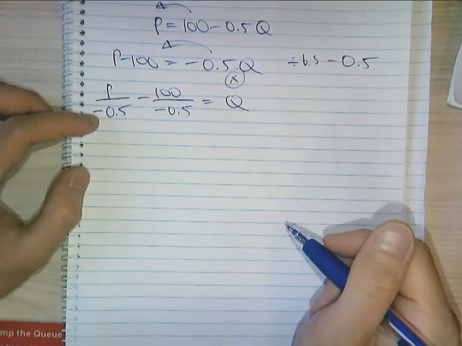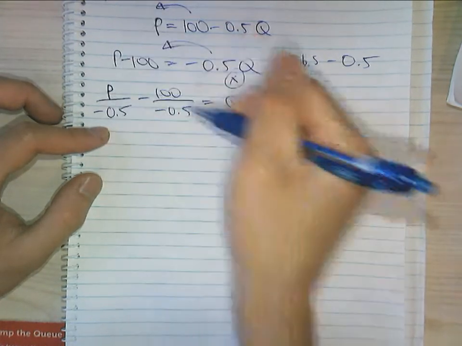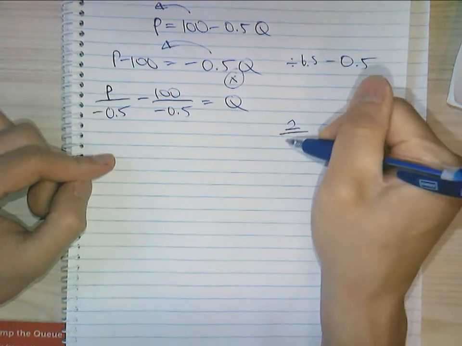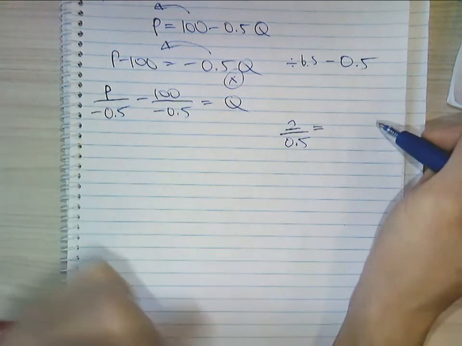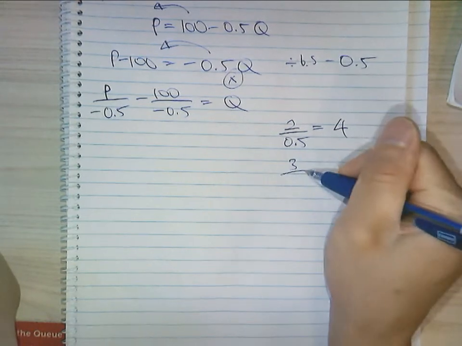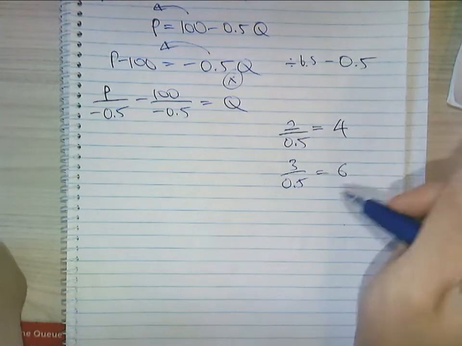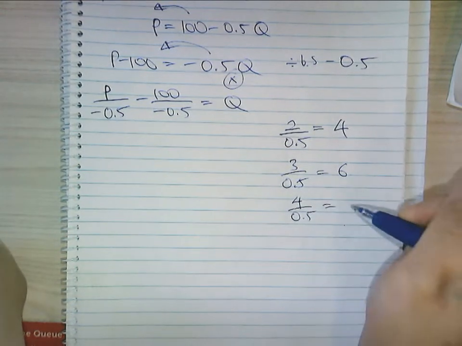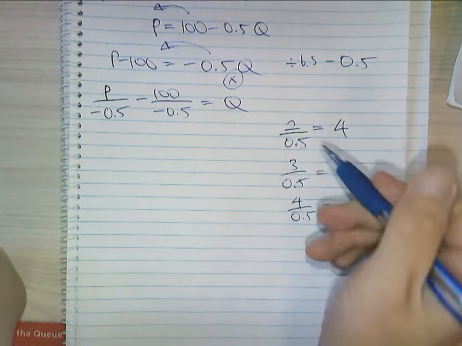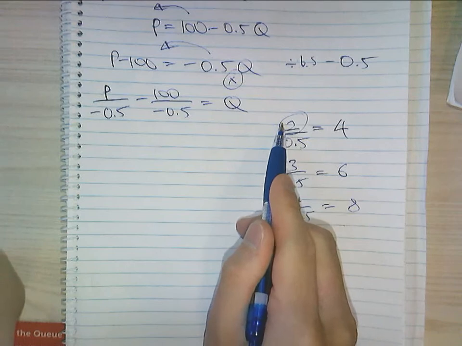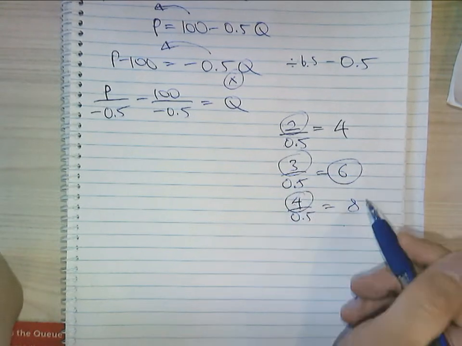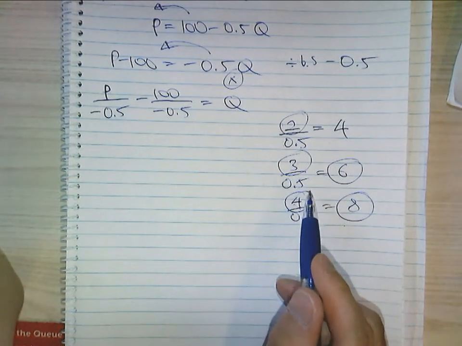So how do we simplify this even further? Let me do a quick exercise with you. Who can tell me, what's 2 divided by 0.5? 4. What's 3 divided by 0.5? 6. What's 4 divided by 0.5? 8. There's a pattern going on here. Whenever you divide a number by 0.5, you're basically multiplying the top number by 2, or doubling it. So 2 divided by 0.5 is 4, double of 3 is 6, double of 4 is 8. That happens whenever you divide a number by 0.5.